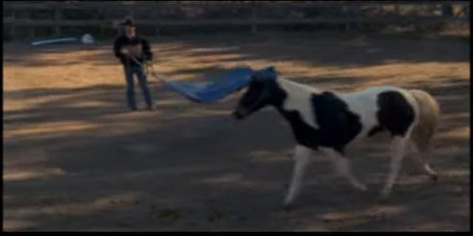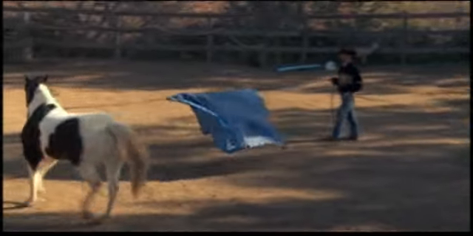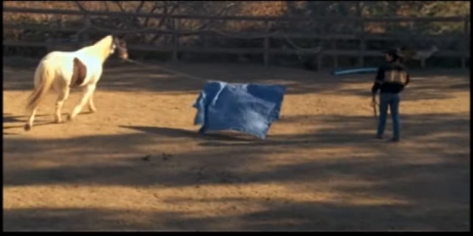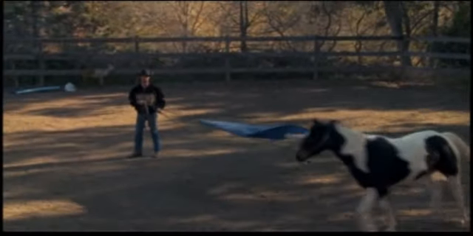Good. I like that it's kind of windy out today. I like that the tarp is flying up in the air a little bit. Again, it's sight and sound, because when the tarp flaps, it is making a noise, and he can hear that. And he definitely can see it.